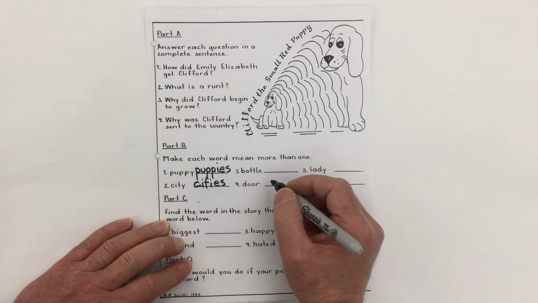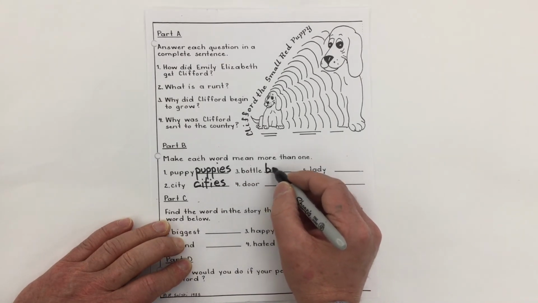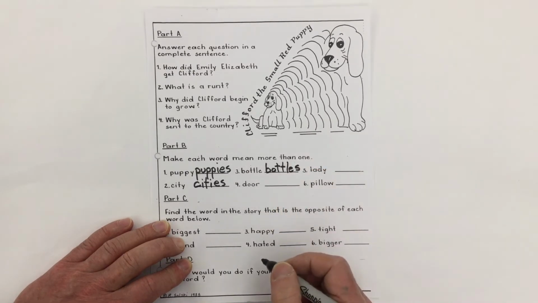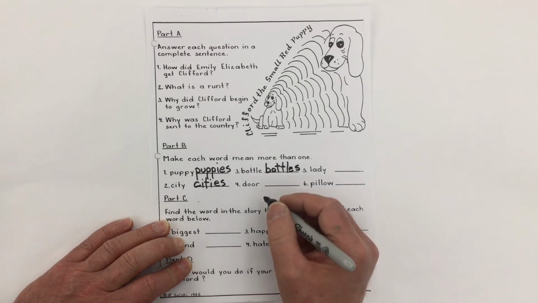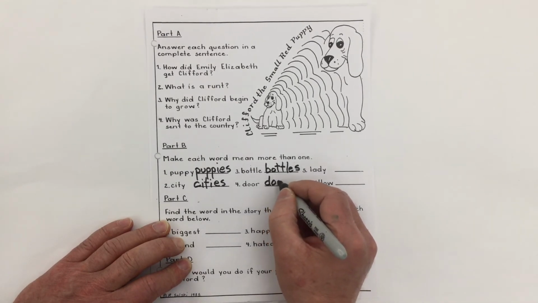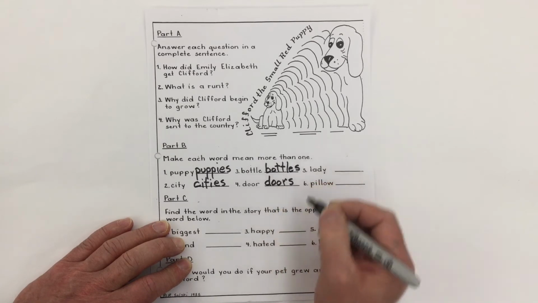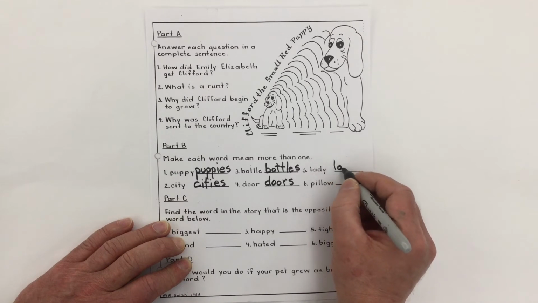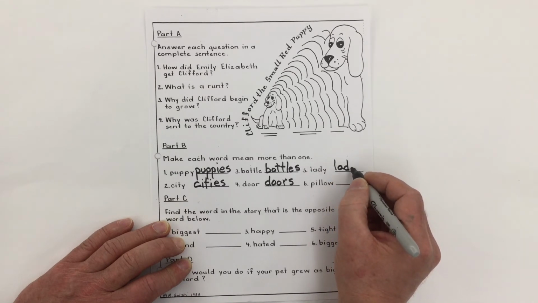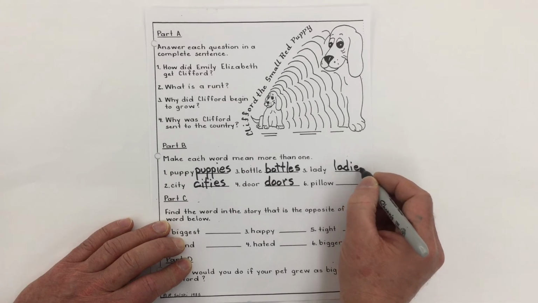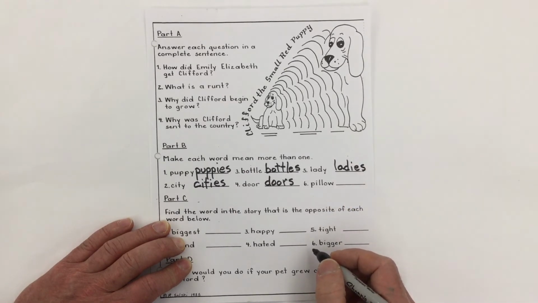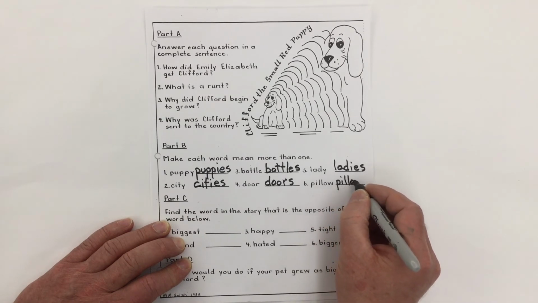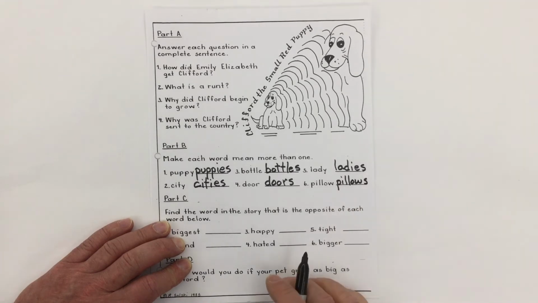Number 3, bottle becomes bottles. We just simply add an S at the end, bottles. Number 4, door. We simply add an S at the end to make doors. Number 5, lady. To make ladies, we drop the Y and add an I and ES, ladies. Number 6, pillow. To make that into pillows, we just simply add an S, pillows.